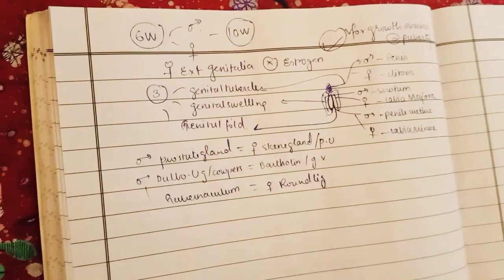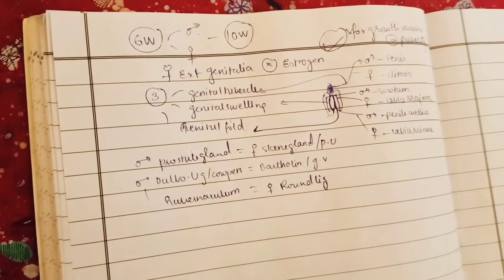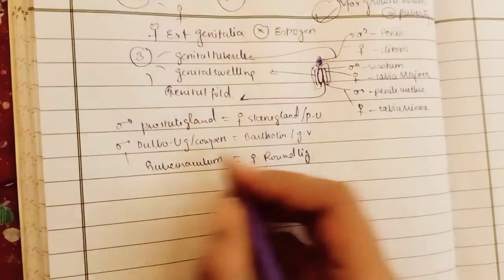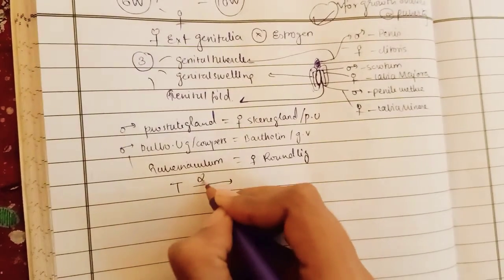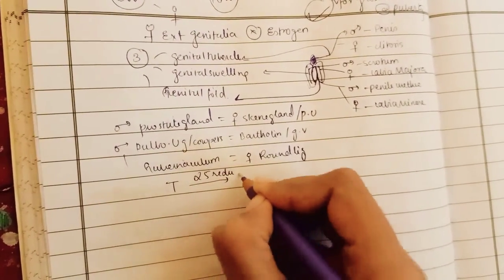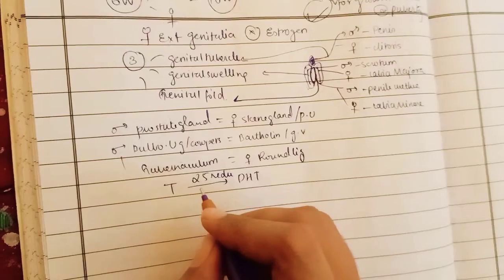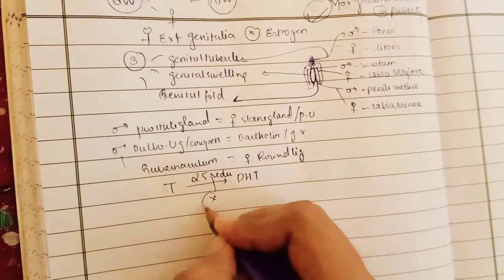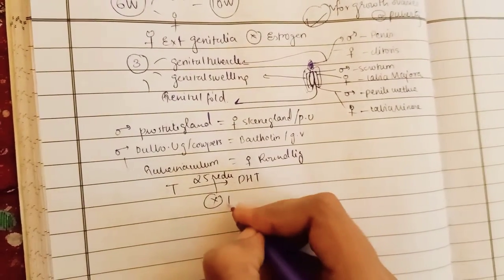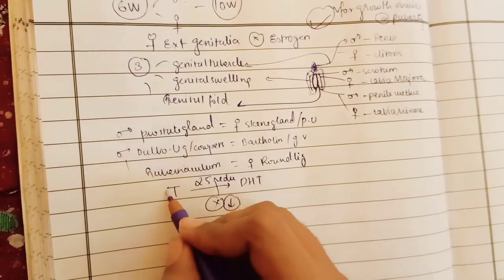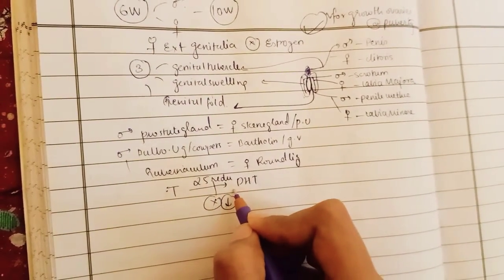Now coming to the absence of dihydrotestosterone, you know that testosterone in the presence of 5 alpha reductase will convert into dihydrotestosterone, right? But if this 5 alpha reductase is not present, or there is its deficiency, it will not convert the testosterone into dihydrotestosterone, right?